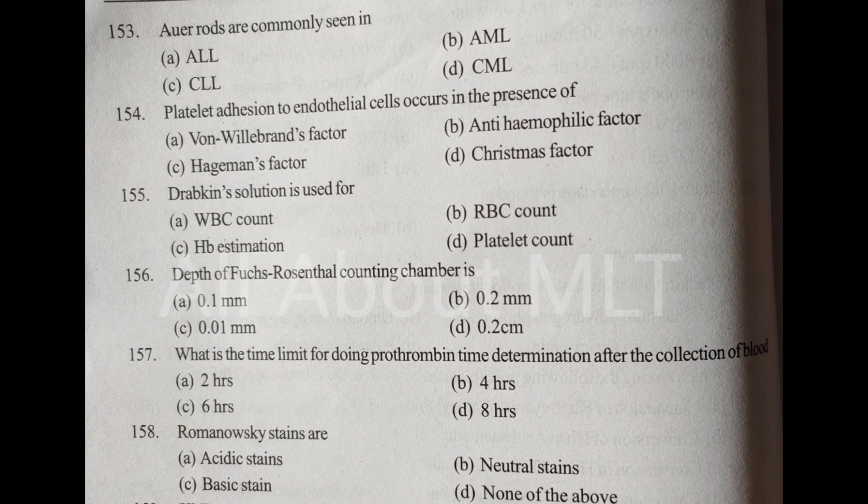Drabkin's solution is used for option A WBC count, option B RBC count, option C HB estimation, option D platelet count, and the answer is option C HB estimation. Depth of Fuchs-Rosenthal counting chamber is option A 0.1 mm, option B 0.2 mm, option C 0.01 mm, option D 0.2 cm, and the answer is option B 0.2 mm.